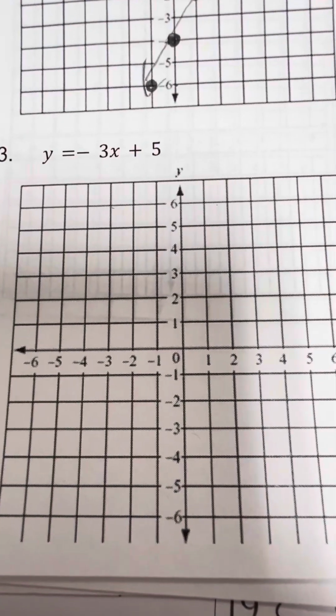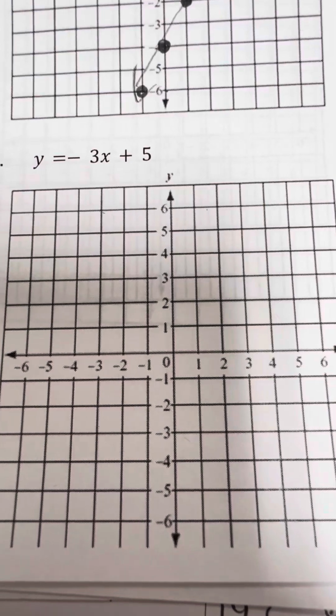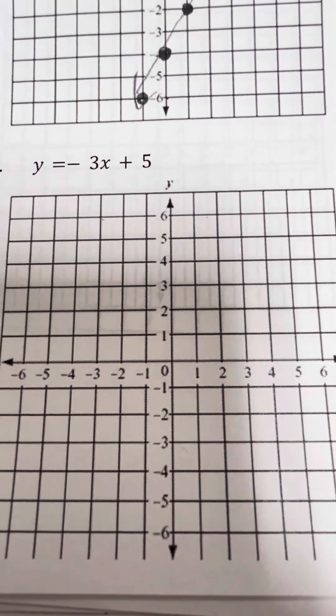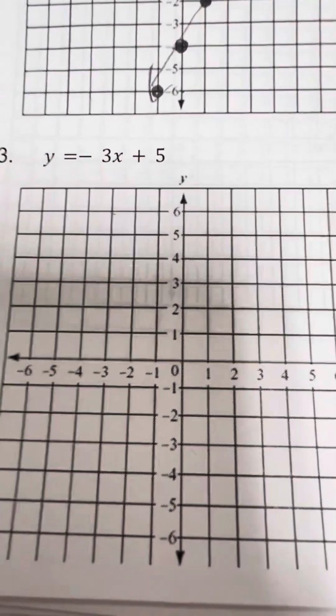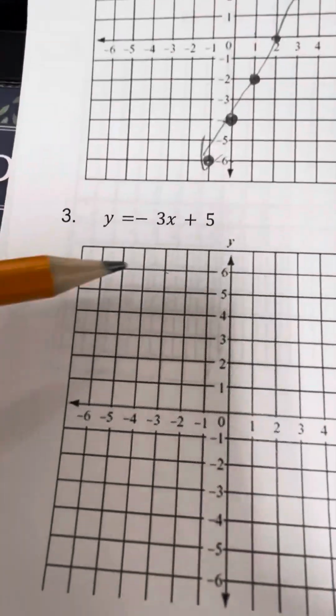All right, I am back here. I am doing a linear equation graphing worksheet right now in practice for a test that I have coming up. So I am going to continue that. There's two more videos that I did just now. I'm going to go on and do some more.